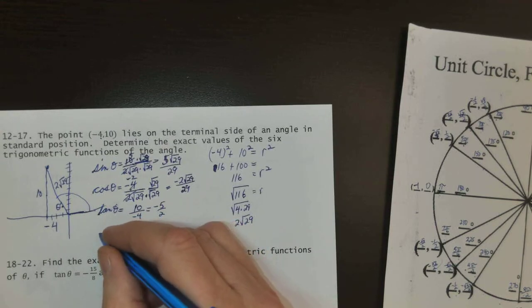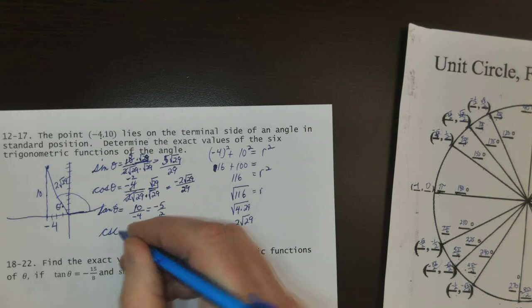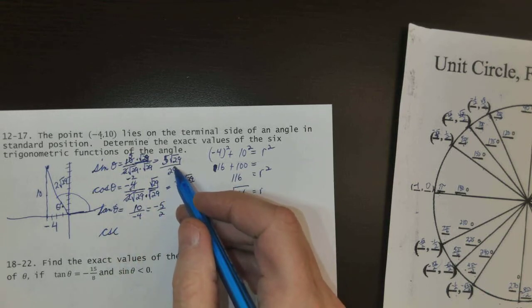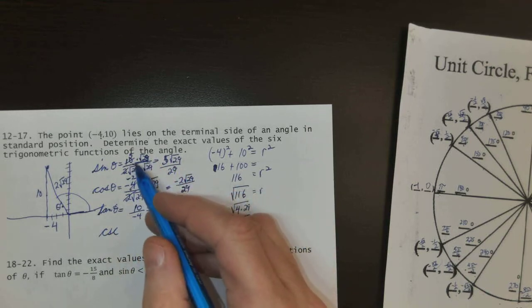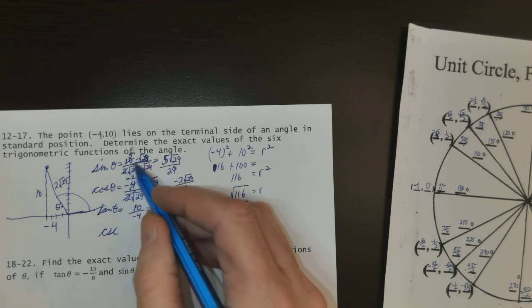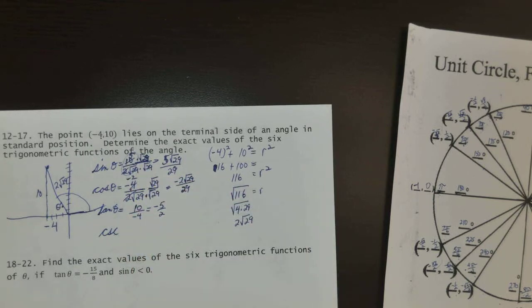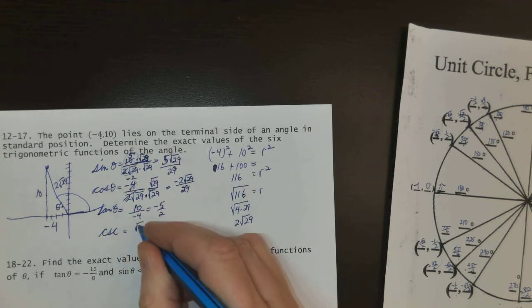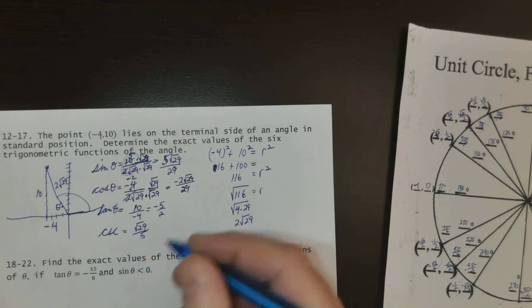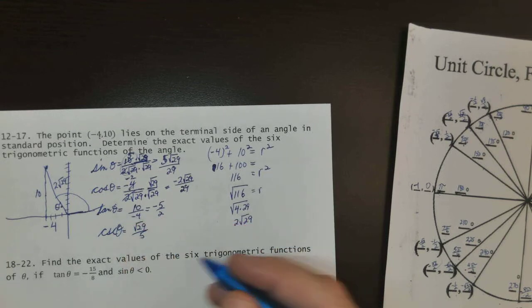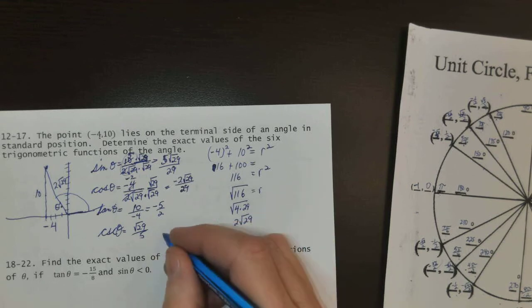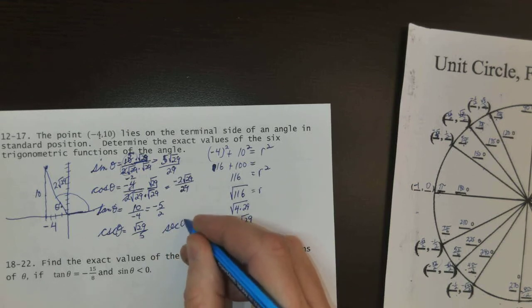Sine, cosine, tangent. Let's do cosecant. And let's see, what did we have here? We had 5 over radical 29, so I'm going to write that as radical 29 over 5, cosecant theta. Okay, secant theta.